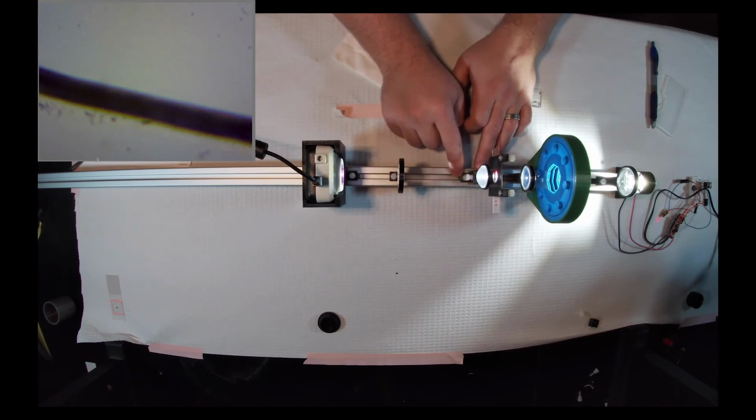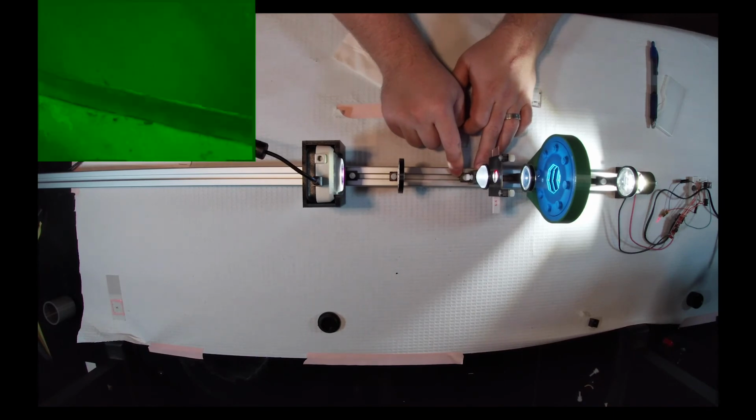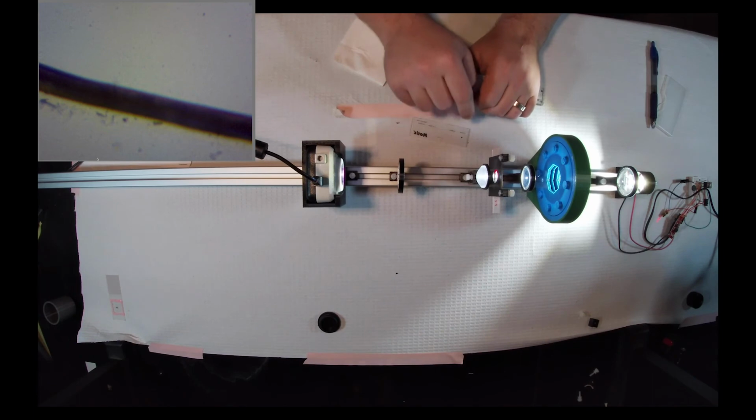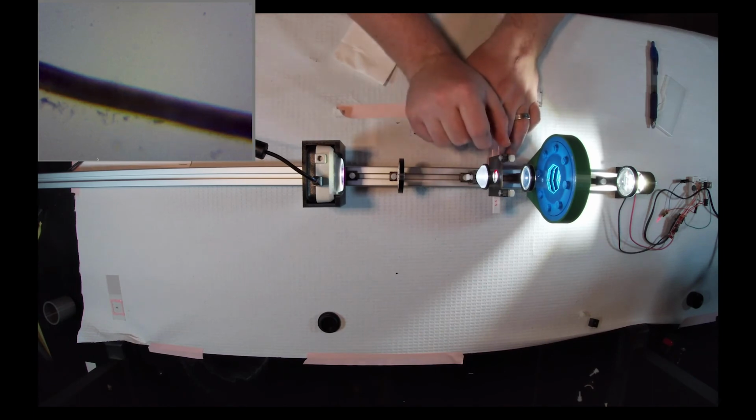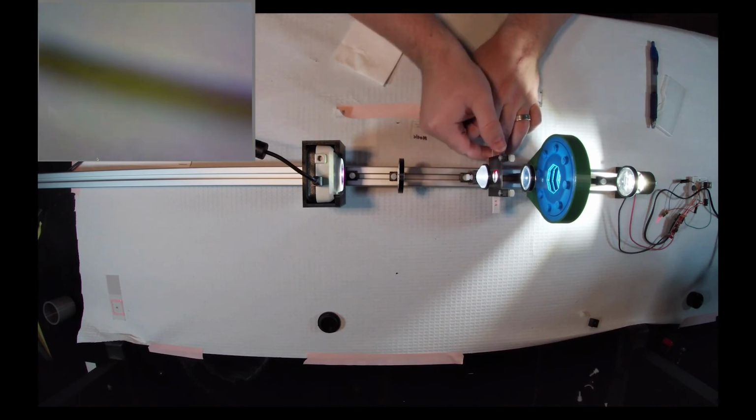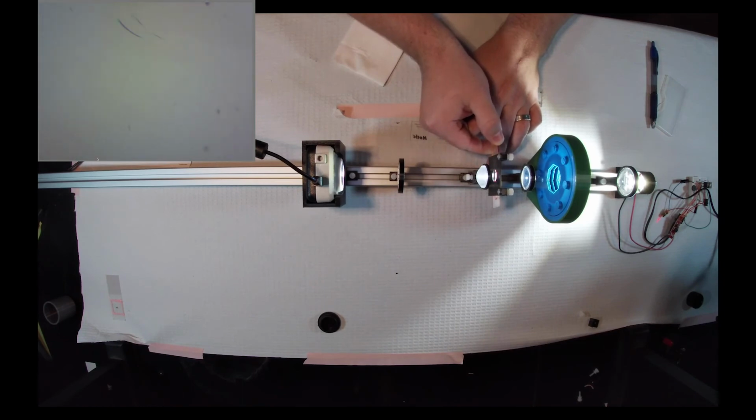The hair in this case looks quite a bit darker than the background because compared to the water, even the small amount of melanin in my hair absorbs quite a bit of that light and looks pretty dark compared to everything else.